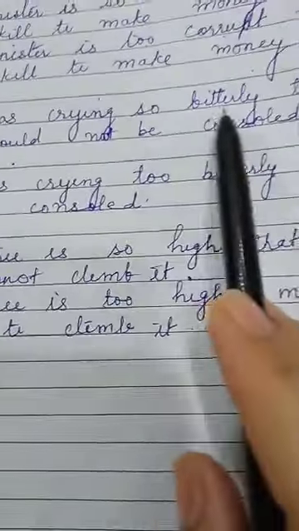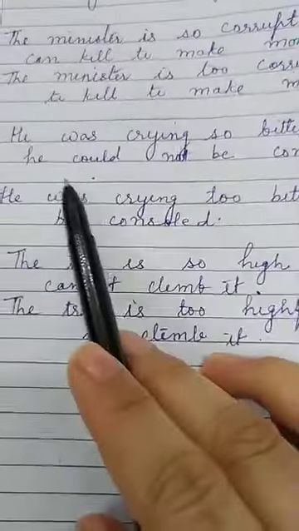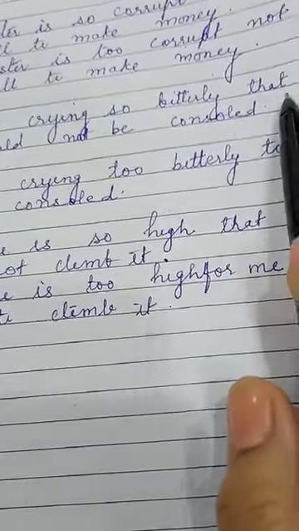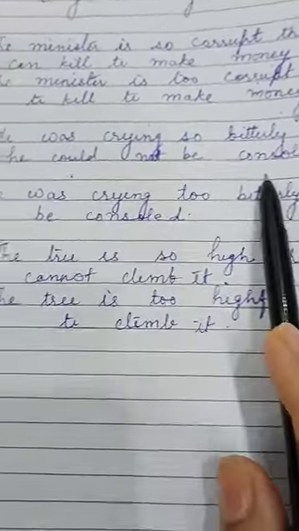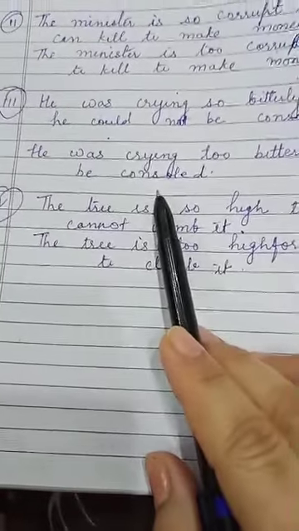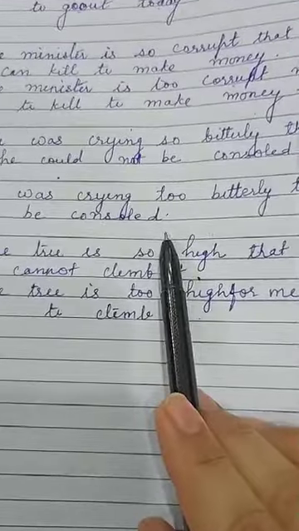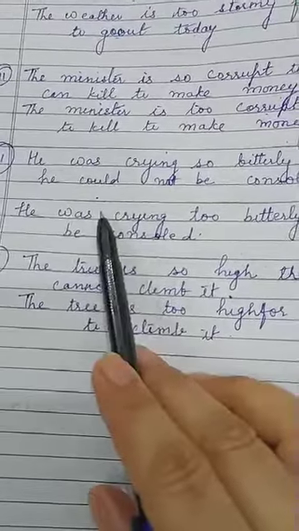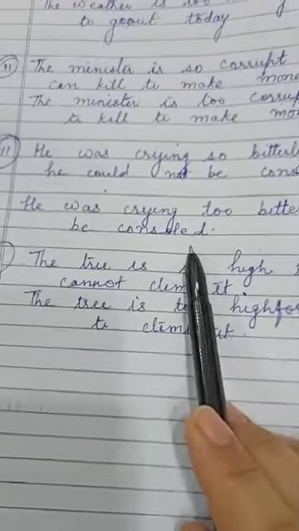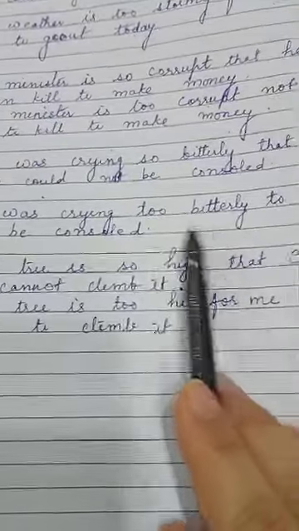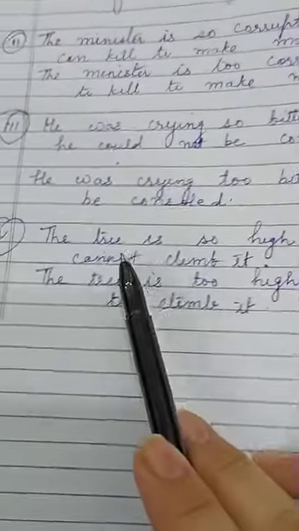Now one more here. He was crying so bitterly that he could not be consoled. One "not" is here. Now the answer is, he was crying too bitterly to be consoled. Are you clear? One "not" here, so beta, we have used here only one "too", T-O-O.